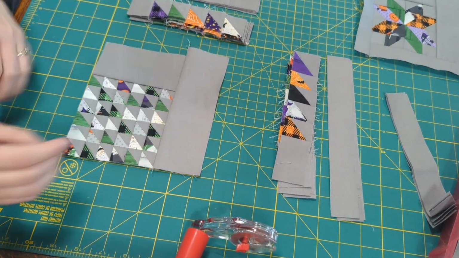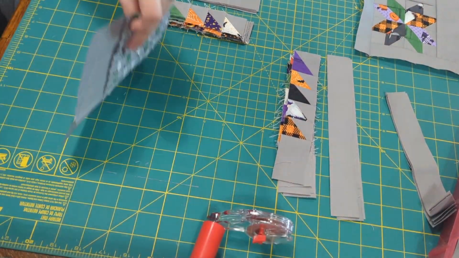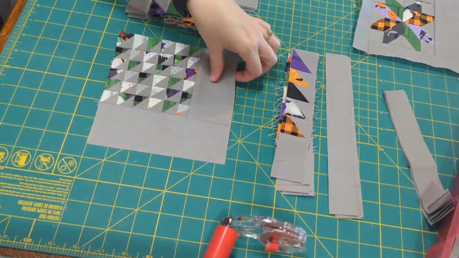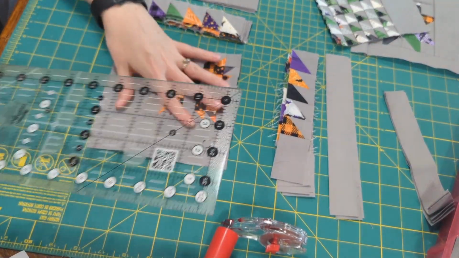Now it's time for a little bit of cleanup. So we're going to trim these blocks to where there's nothing hanging off the edge, where they're nice and square before we add our next pieces.